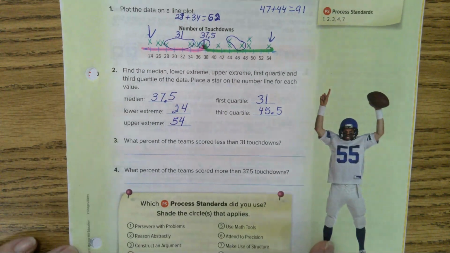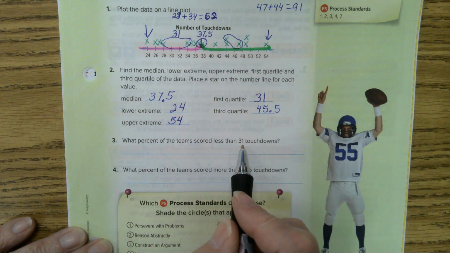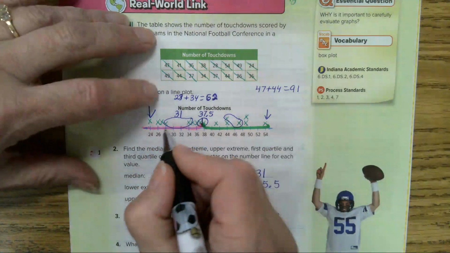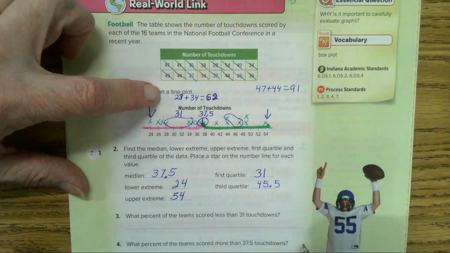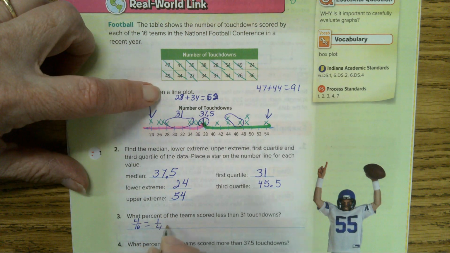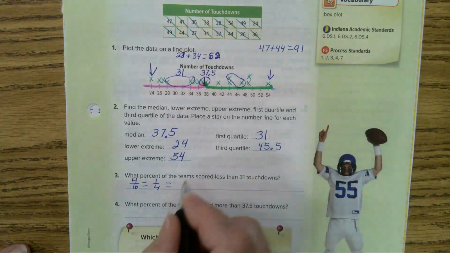Now it says, what percent of the team scored less than 31 touchdowns? Okay, less than 31, there are 4 of them. 4 out of 16 is 1/4. Kids, what's the percent for 1/4? 25%.